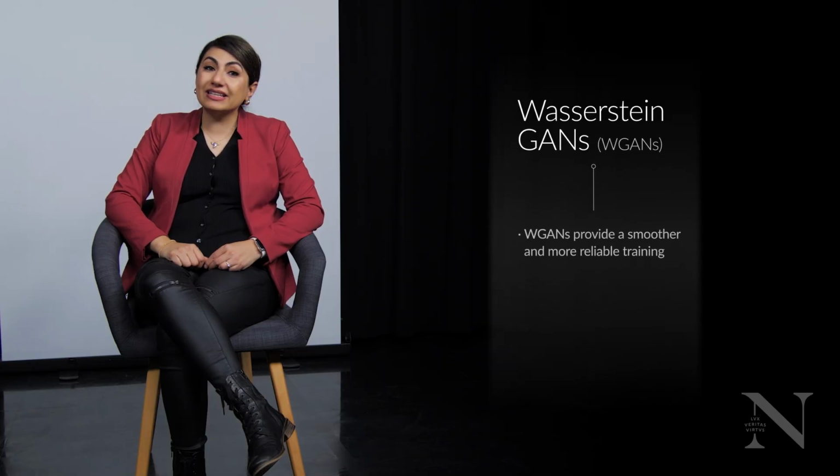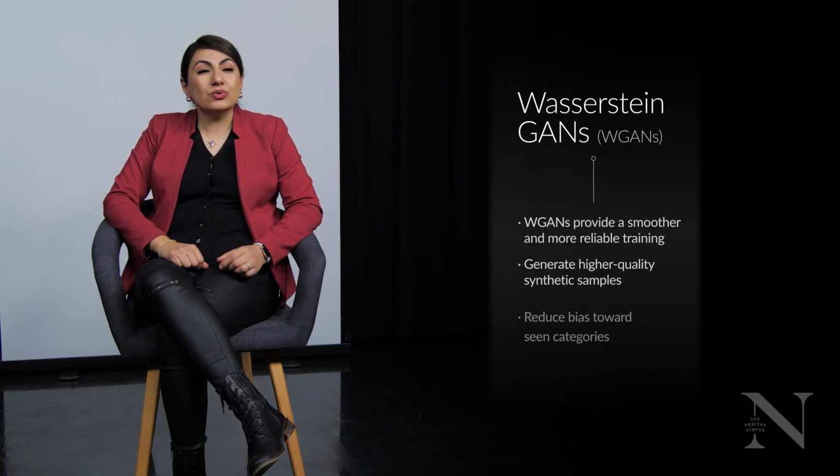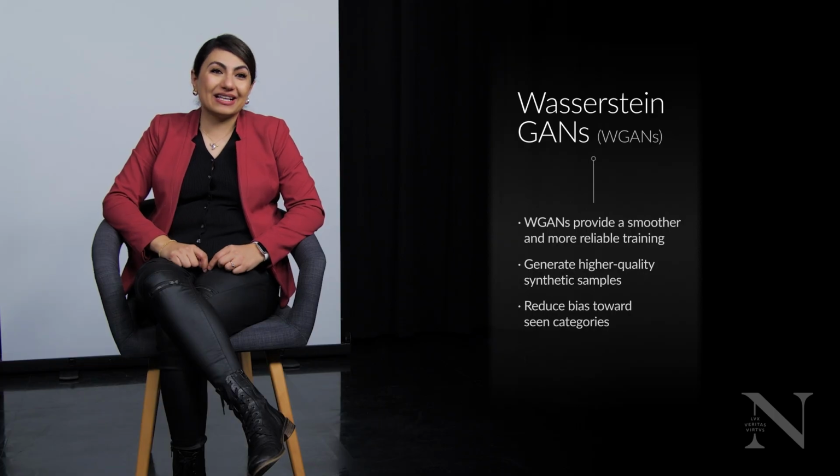Why use WGAN instead of vanilla GANs? Because regular GANs often suffer from training instability, making it difficult to generate high-quality images. WGANs instead improve upon this by providing smoother and more reliable training, reducing instability issues, generating higher quality synthetic samples, ensuring unseen classes look more realistic, and reducing bias towards seen categories, helping the model generalize better.